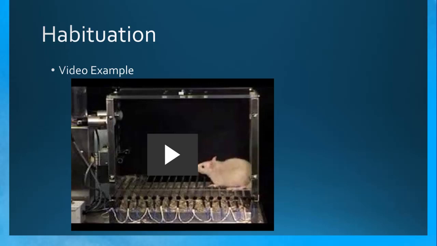Okay, you should have watched the video with the animal in the operant box, and what you saw is the loud sound caused the animal to flinch, in this case a rat flinch, and with successive exposures to that loud sound, it decreased its flinching, right? It habituated to the sound, right? The jumping or the flinching decreases after several exposures to that. That's what we mean by habituation.